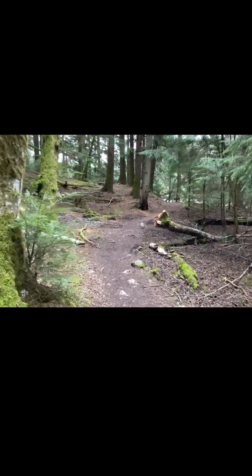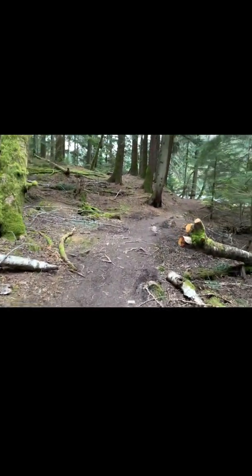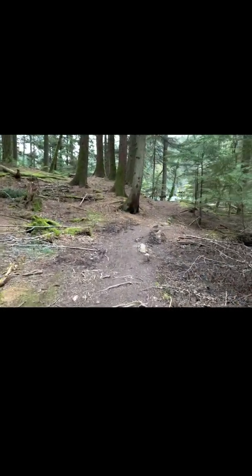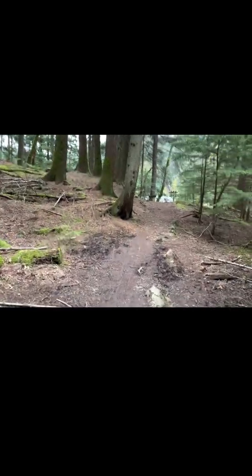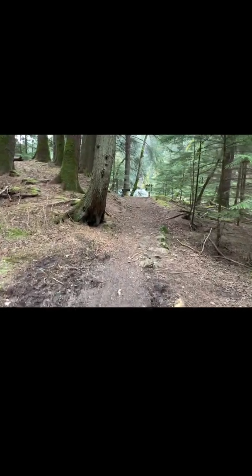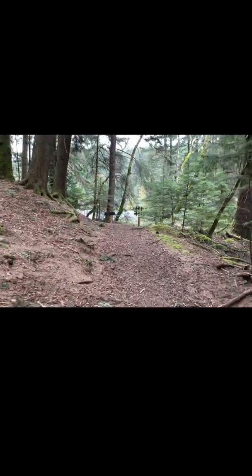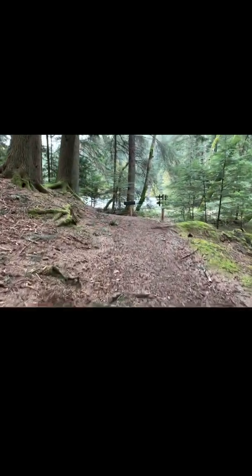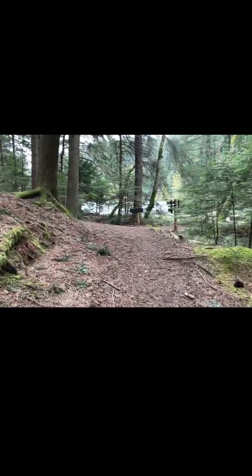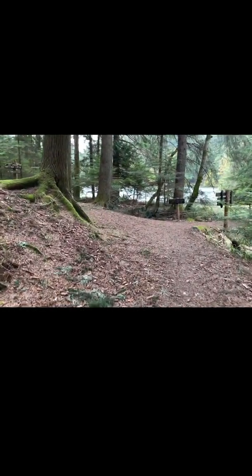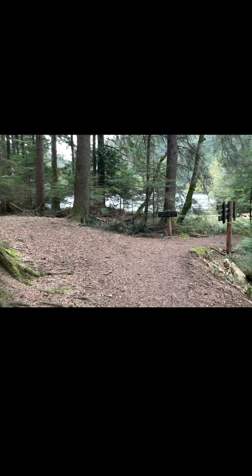I think we're coming up to the lake. Sorry about this bumpy ride. I see water. That really wasn't bad. That elevation change was not bad. Let's see. We're at 323 feet elevation gain.